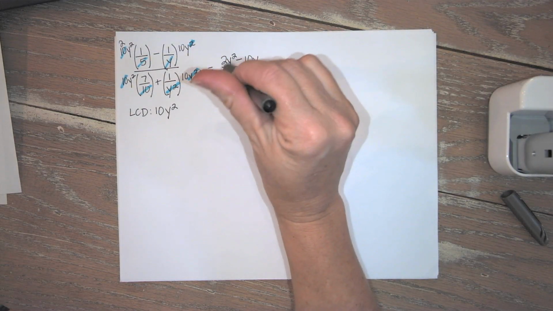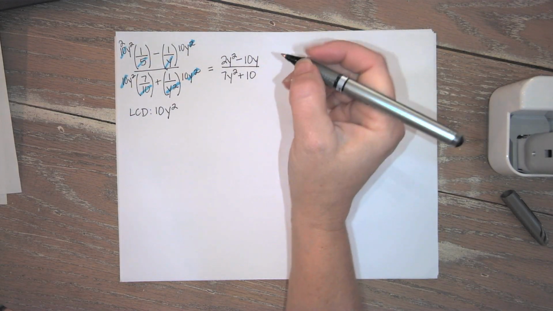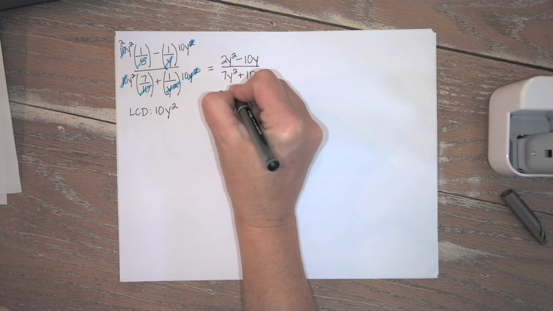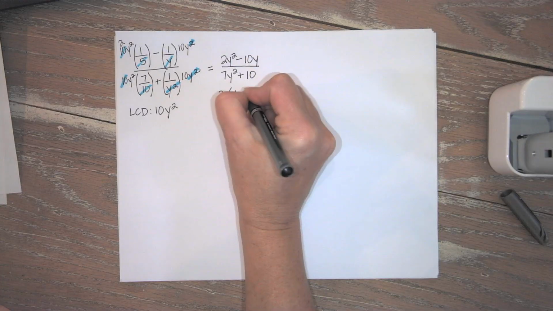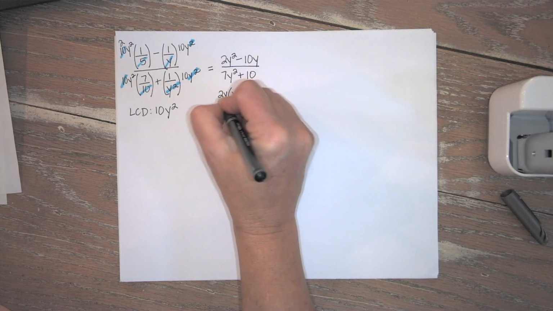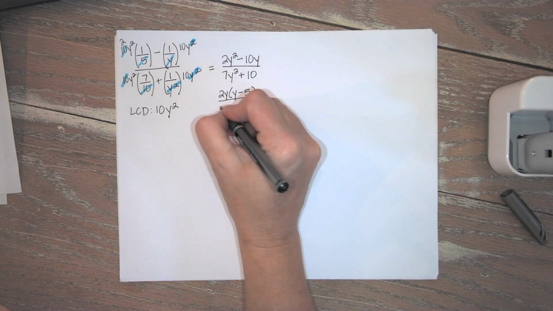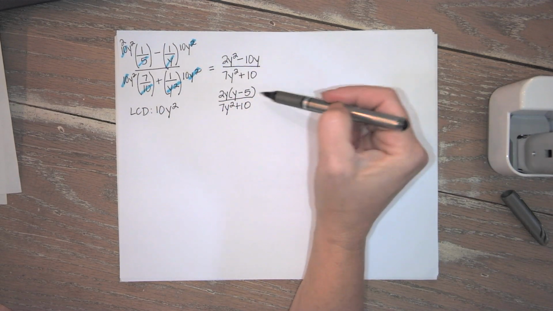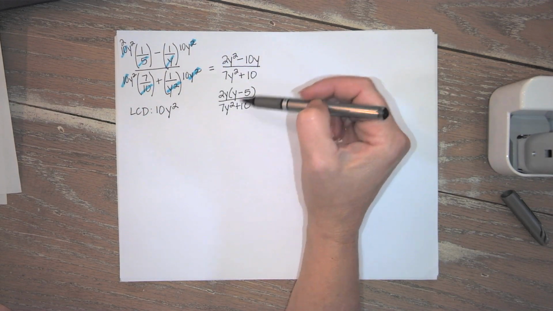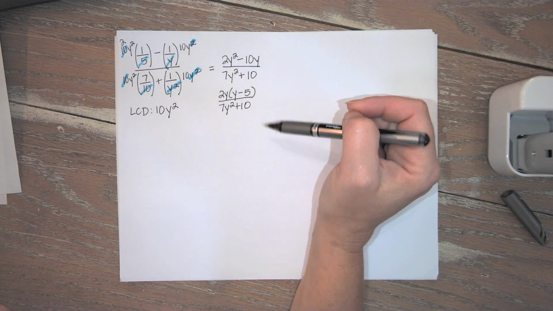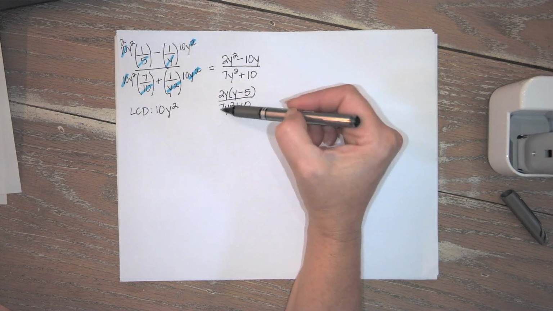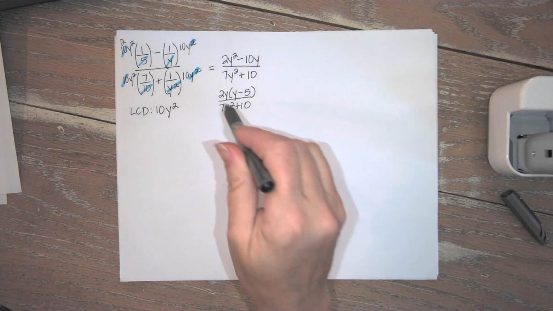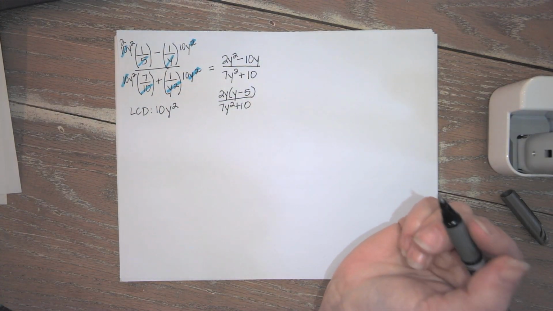Okay, I don't see anything that will factor on the bottom, but on the top I do see that I can take out a 2y, a greatest common factor of 2y. So the top will factor to 2y times y minus 5 over 7y squared plus 10. Now we cannot cancel anything, simplify anything further. These y's are part of this binomial, so don't try to cancel y's here. That's as far as we can get.